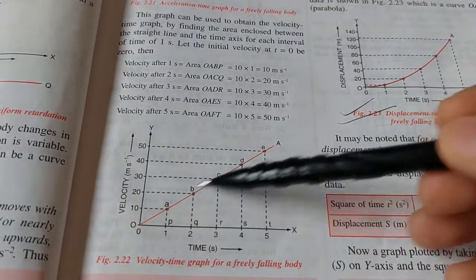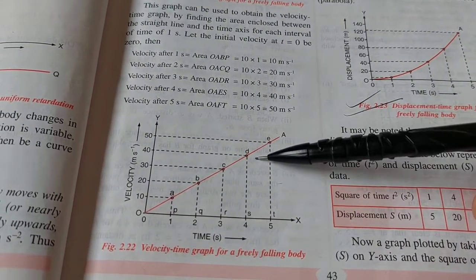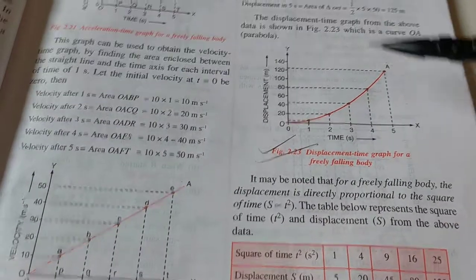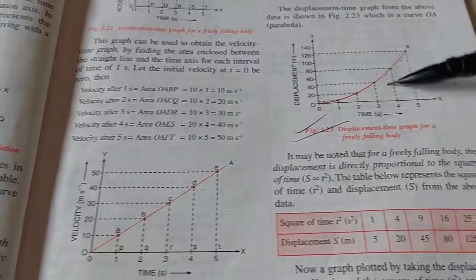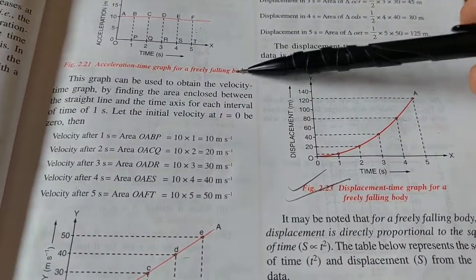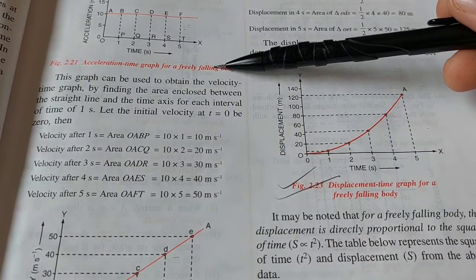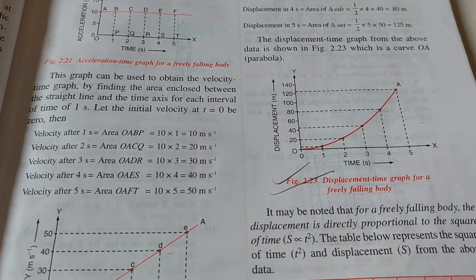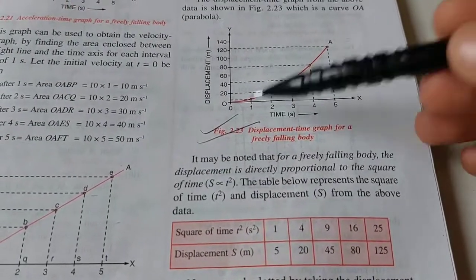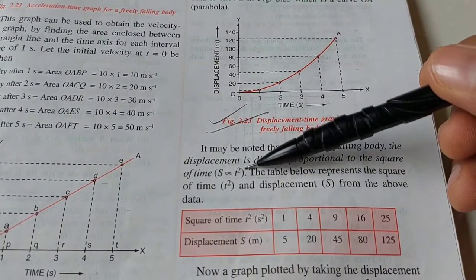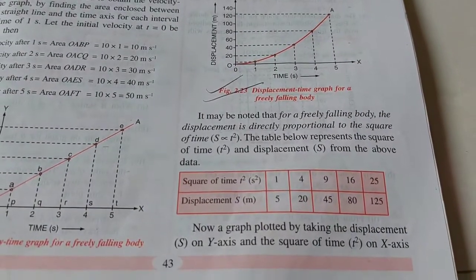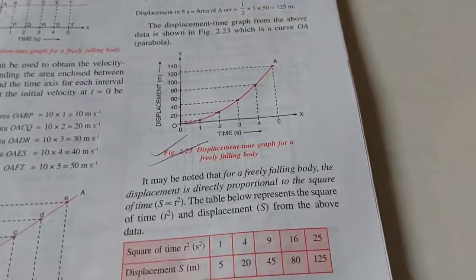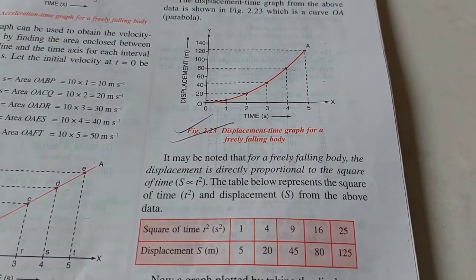This is a VT graph again, uniformly accelerated. This same graph looks like this for an ST graph, uniformly accelerated. And an AT graph, it looks like this. So all these 3 graphs represent the same motion, a freely falling body. Freely falling means without any air resistance, where g's value is taken as 10 meters per second squared. More about acceleration due to gravity in another section. Here I can see that displacement is directly proportional to the square of time. Not very important from a numericals point of view. So you can mark this entire section 2.8 as read, because it's unlikely to come in exams. We don't have any numericals based on AT.